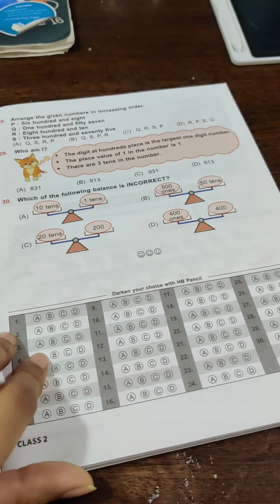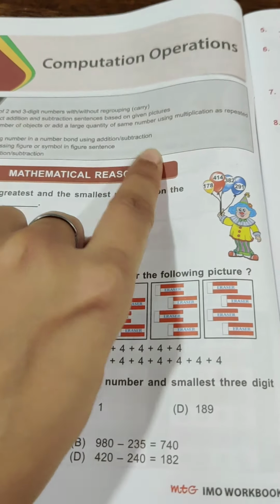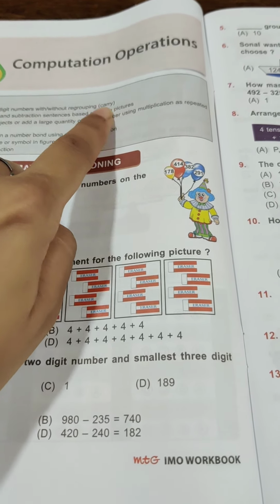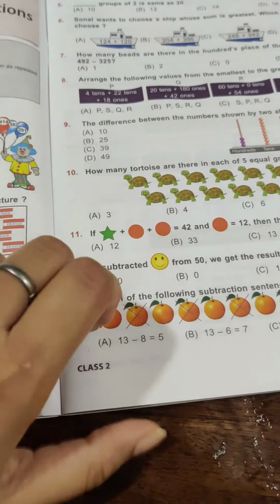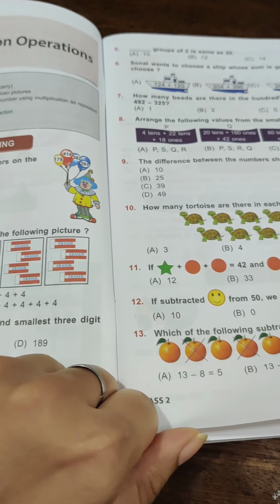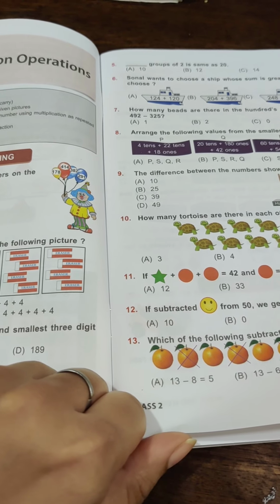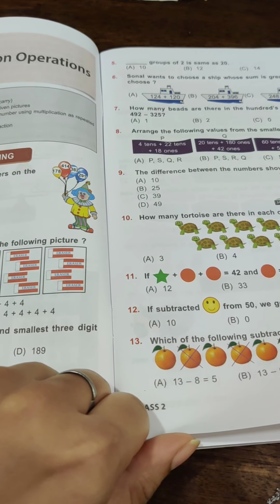So the first topic was number sense, and the second topic is computation operations, which is addition and subtraction with and without regrouping, that is carry. So your child should be thorough with the addition and subtraction of 2 and 3-digit numbers, with and without regrouping.